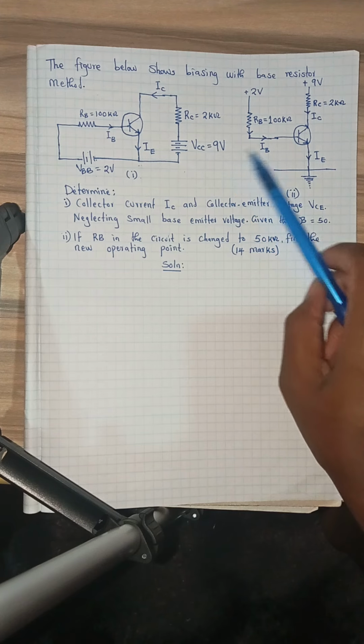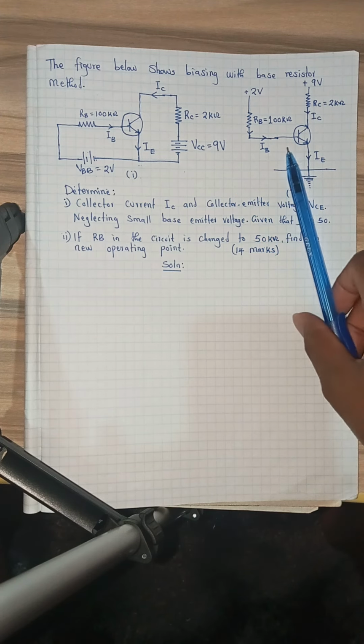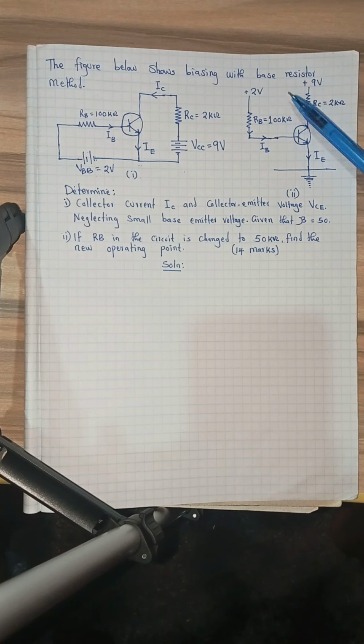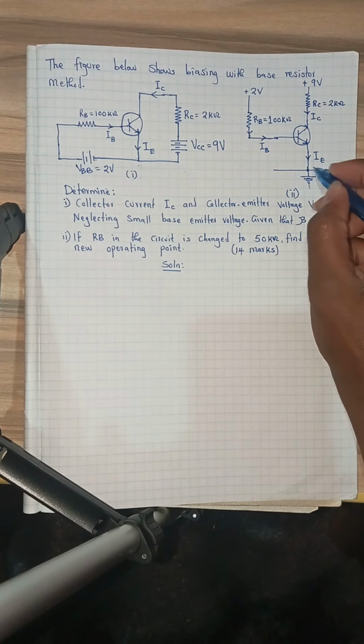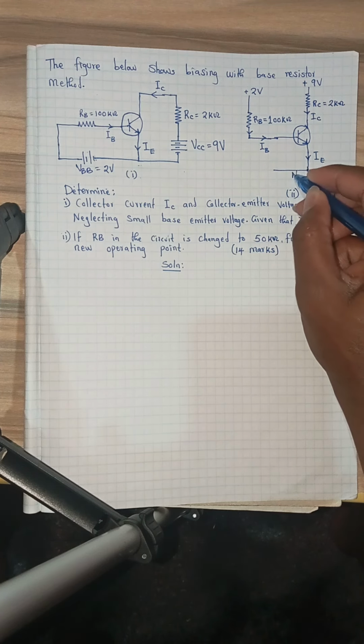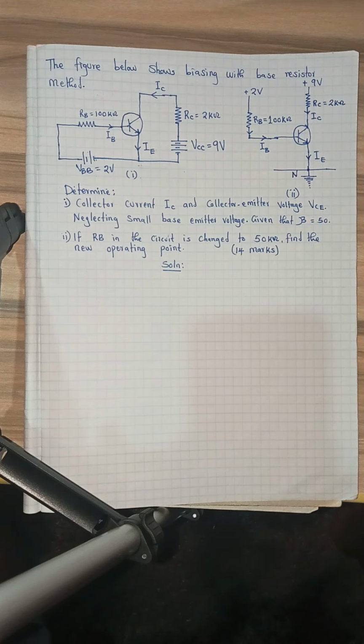And along on this other part, it is the same circuit but in a different view, whereby we have our biasing voltage as 2 volts, our base resistor is again 100 kilo ohms, then we have our VCC here as 9 volts, then we have our RC as 2 kilo ohms, then we have our emitter, and if you look, our emitter is being grounded, so you can call this point the neutral point N, or the grounding.